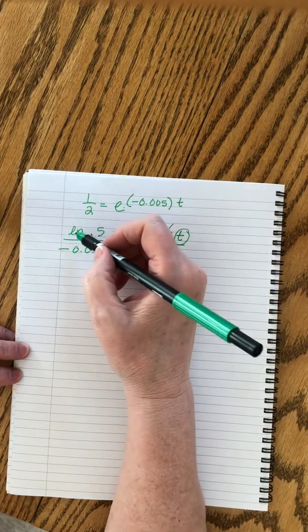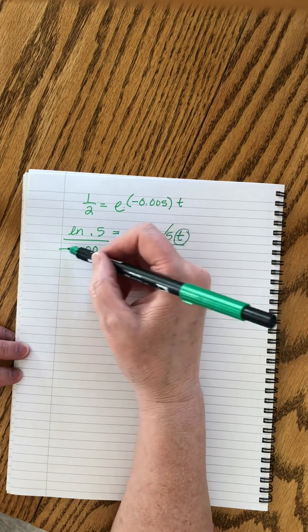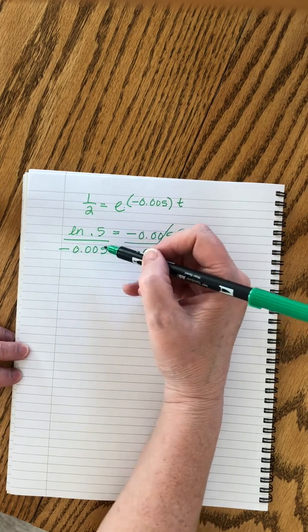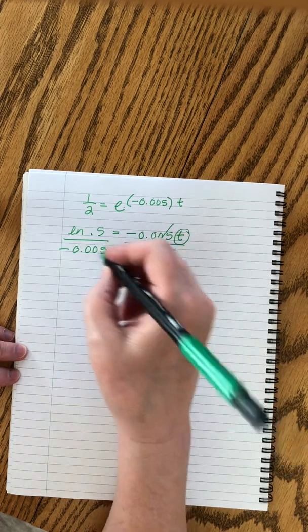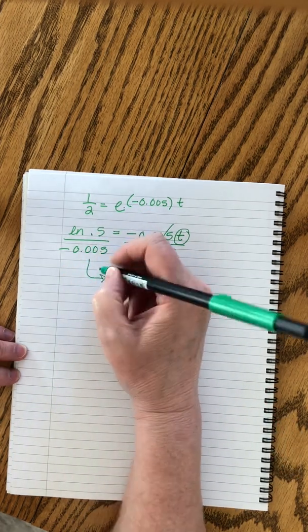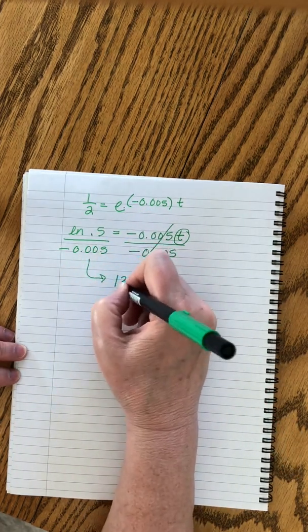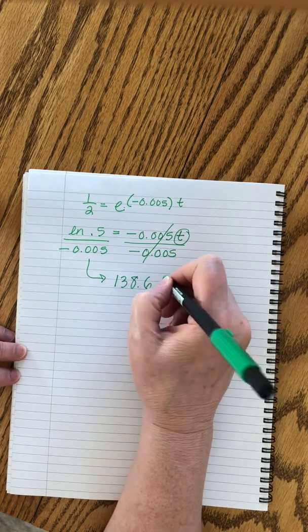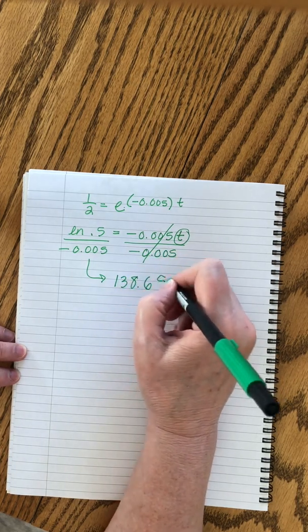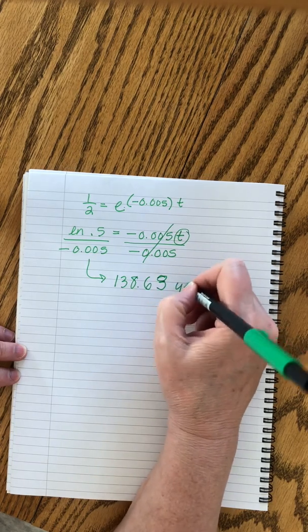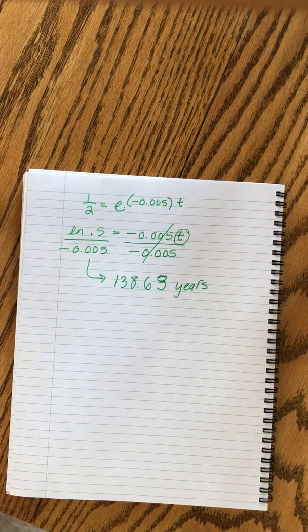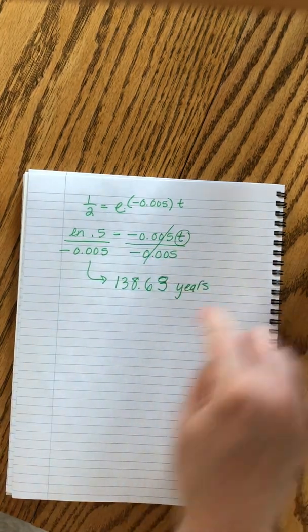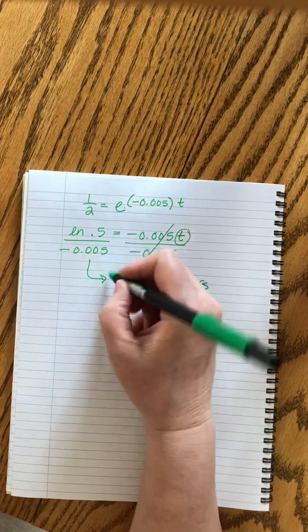T equals, we find the natural log of 0.5 and we divide it by that, and we will get 138.63 years. John did not ask for a sketch this time, but we would just draw a declining, a decay function that was going down. All right.